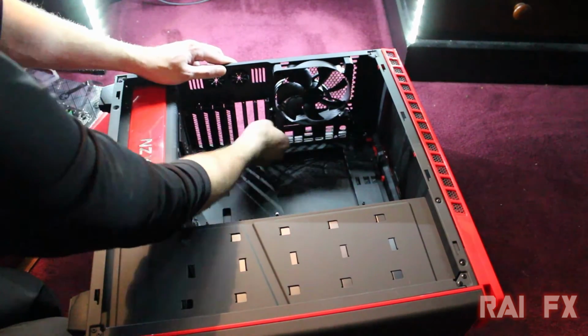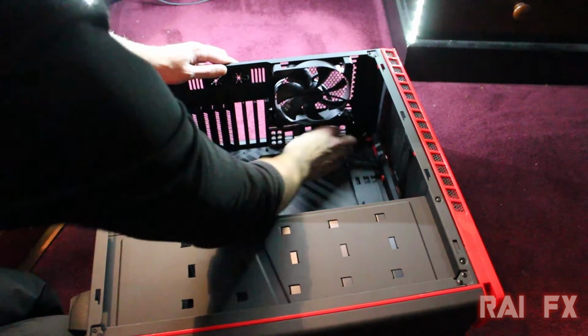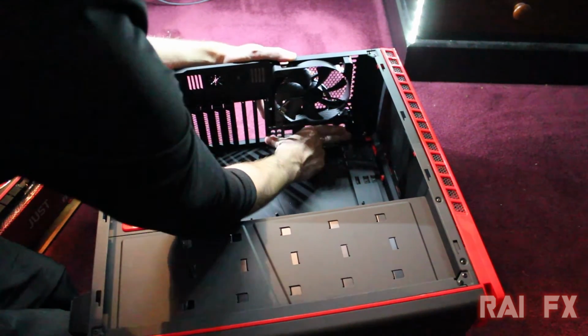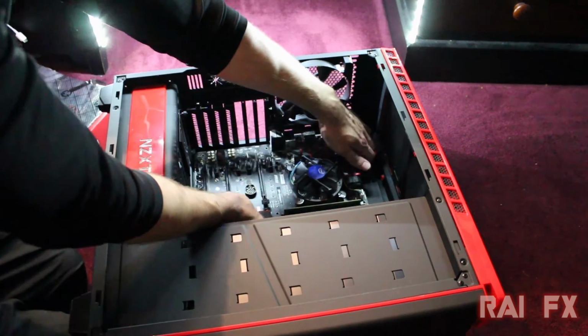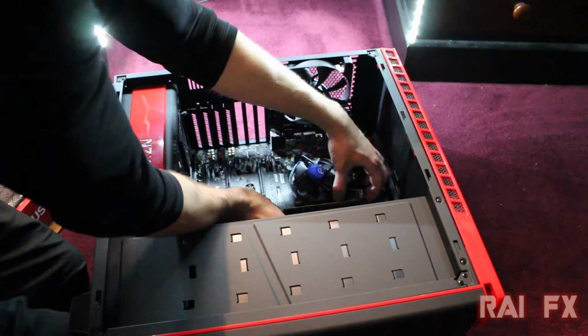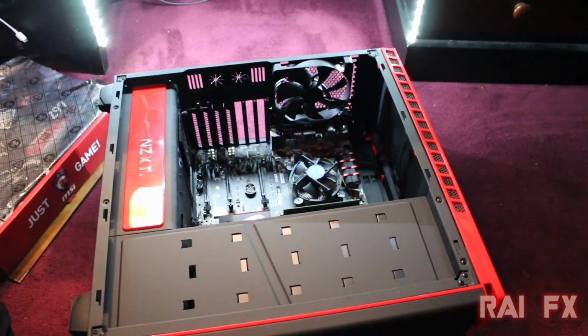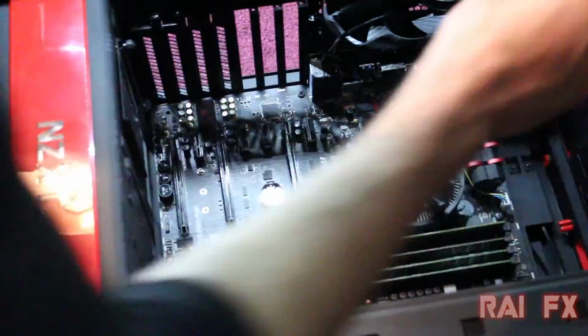Then once you have those posts, you want to place your motherboard in the case and make sure they're lined up. And then you want to take whatever screws are given to you, meant to screw in the motherboard, and screw it into those posts.